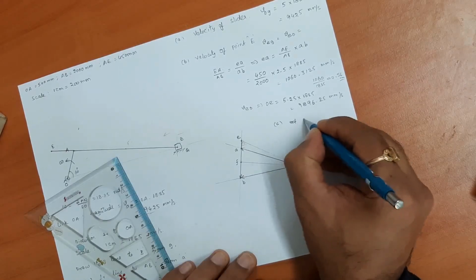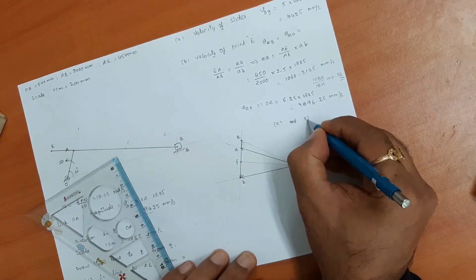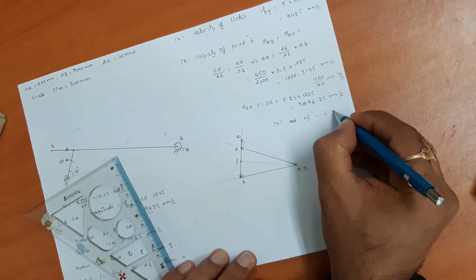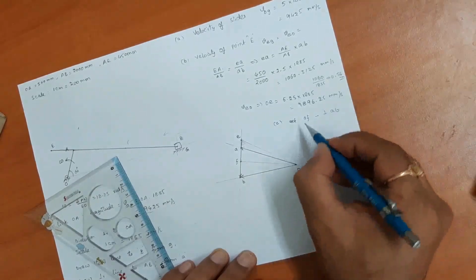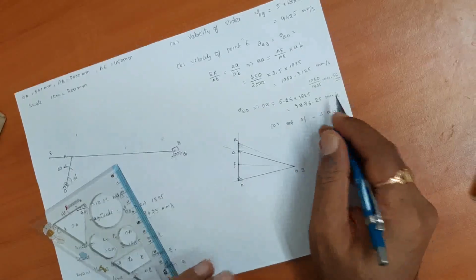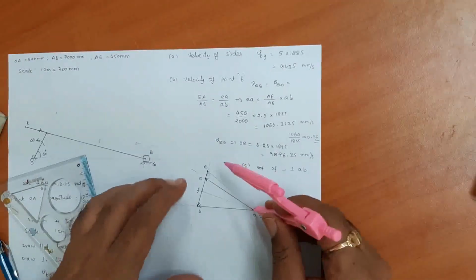So you have to draw a perpendicular to AB. OF you can take a scale and measure it.